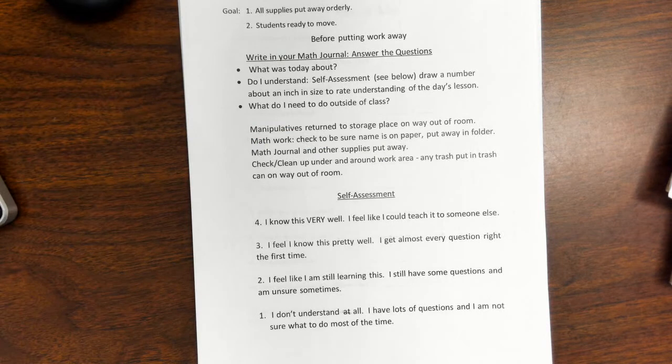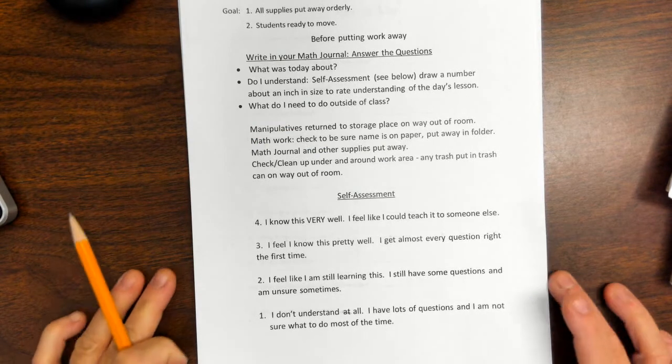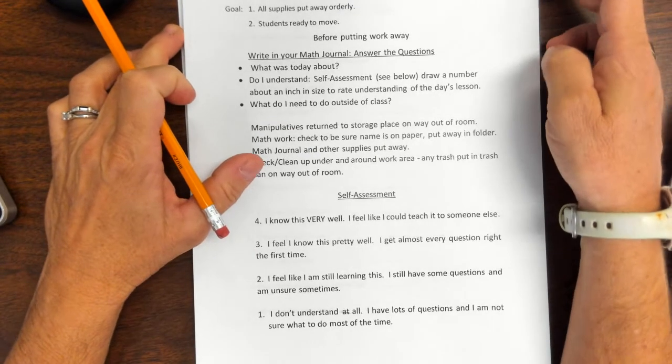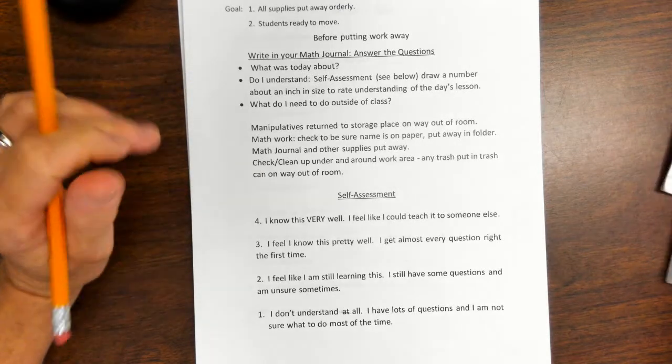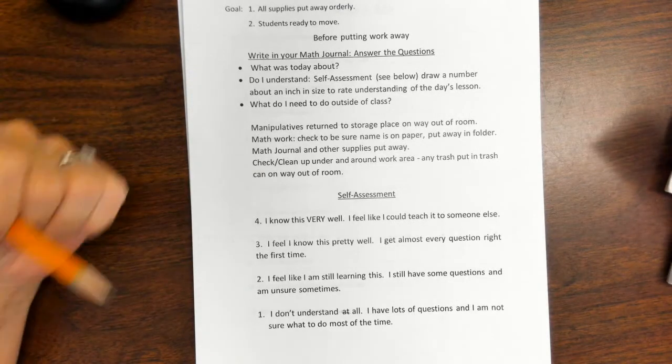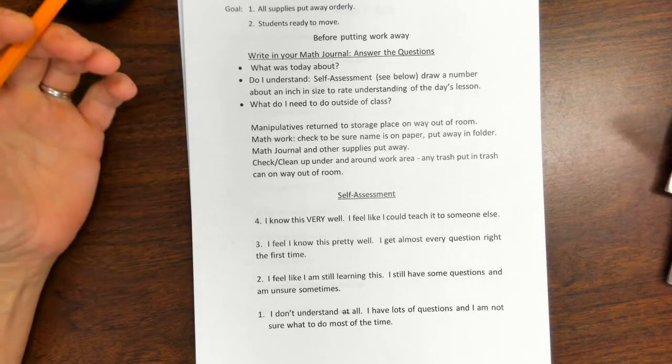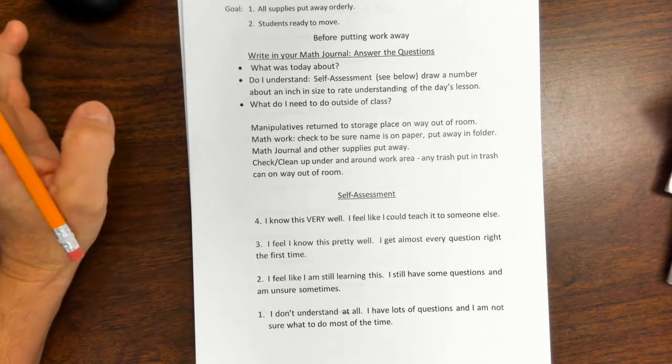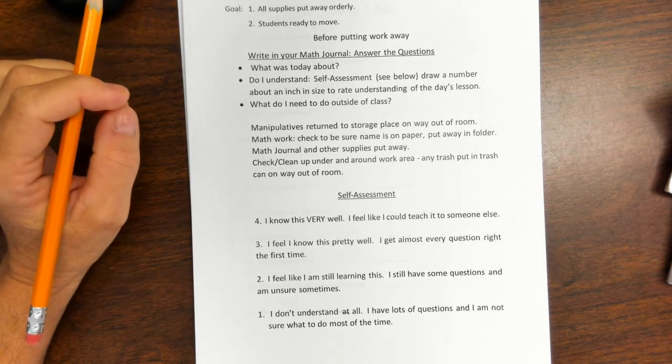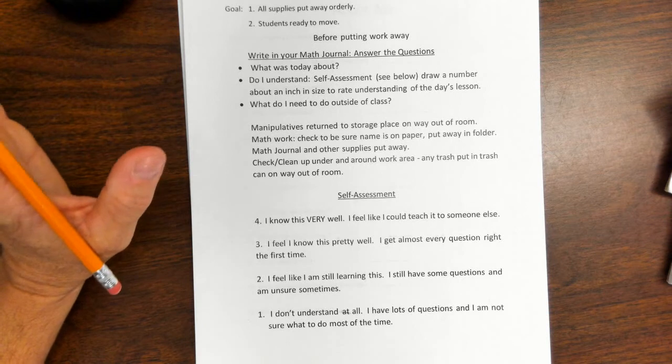Now, some things that I want to go over with the remote learners. You need, again, like I said in a previous video, you have some advantages and some disadvantages. The students that are here at school are different from the students at home.